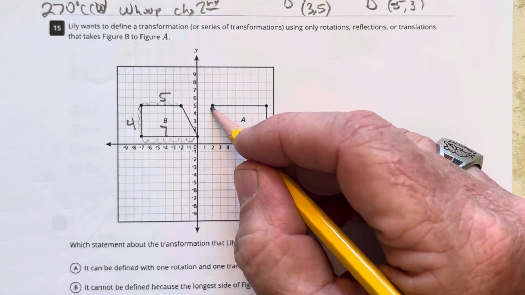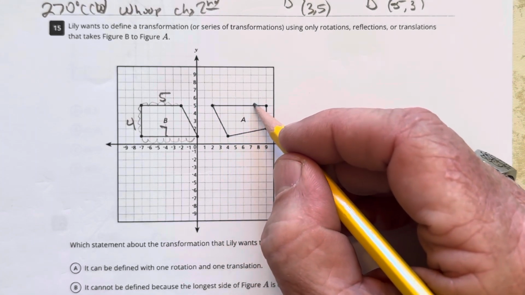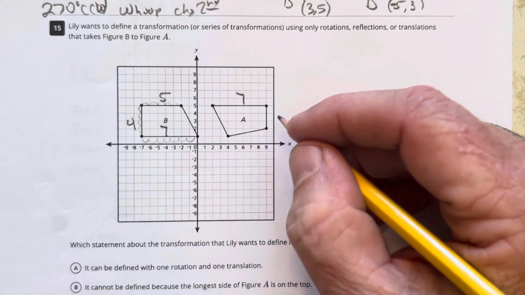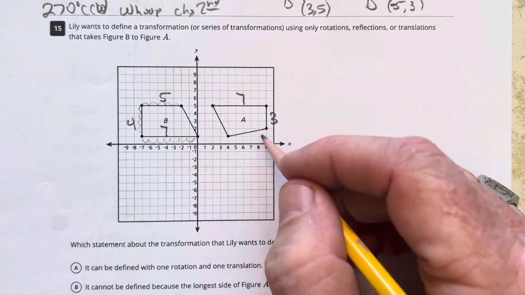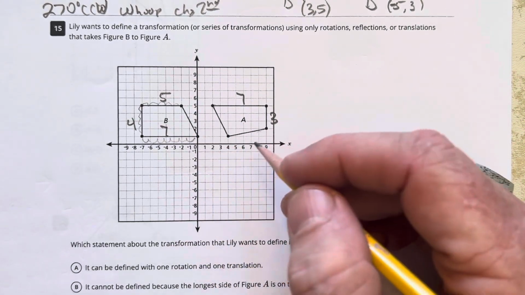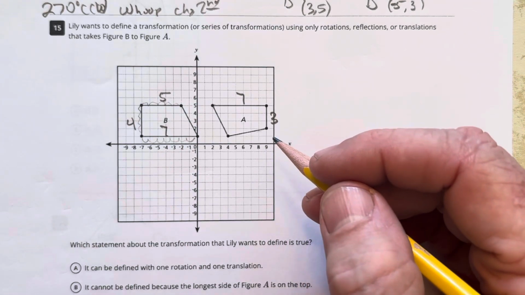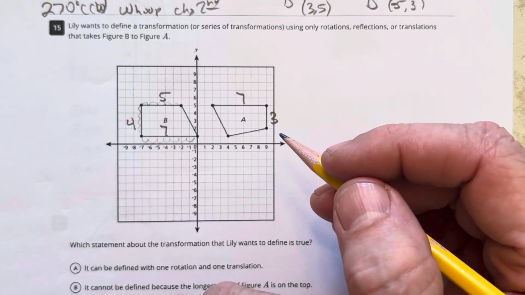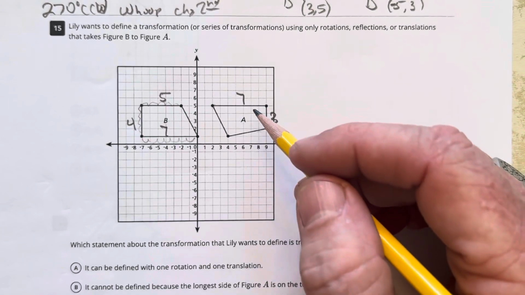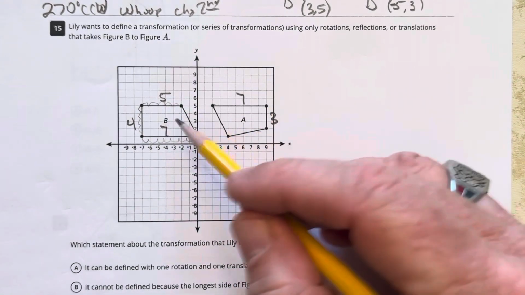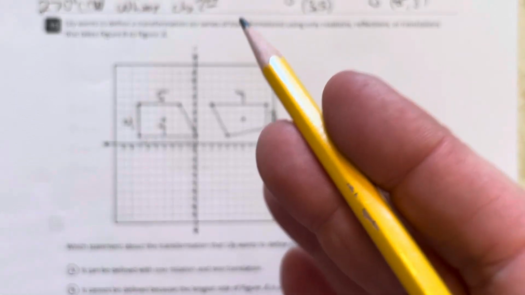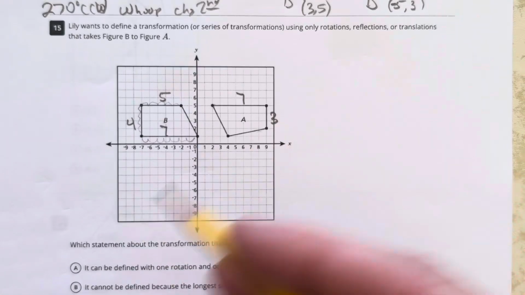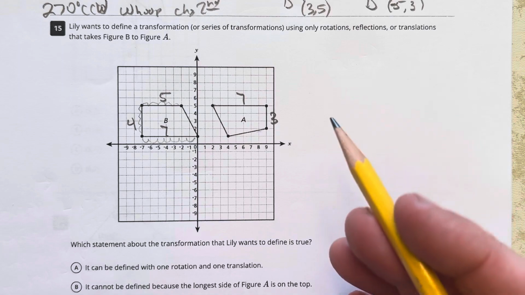So then if I check this one up here, it goes 1, 2, 3, 4, 5, 6. This is 7 units long. This one goes 1, 2, 3. That's 3 units long. And then these two are both diagonal. They're not going to be flat surfaces. They're not going to be parallel. They're not going to be horizontal or vertical. What that tells me is that these are not the same shapes. And if they're not the same shapes, then they cannot rotate, reflect, or do anything to land onto each other.